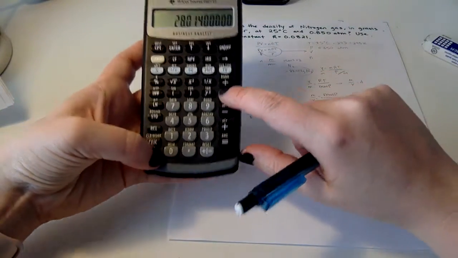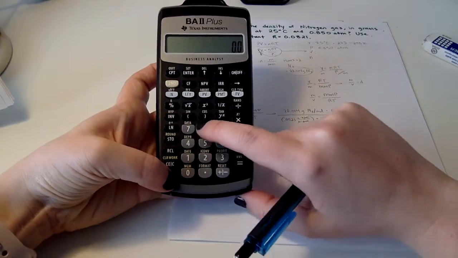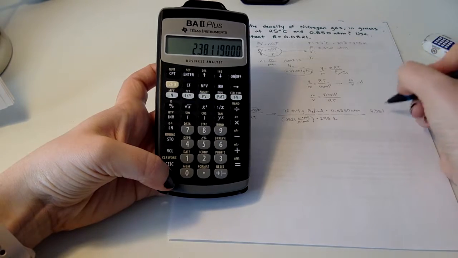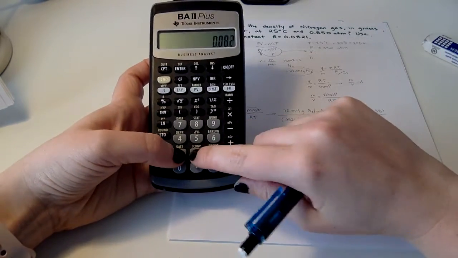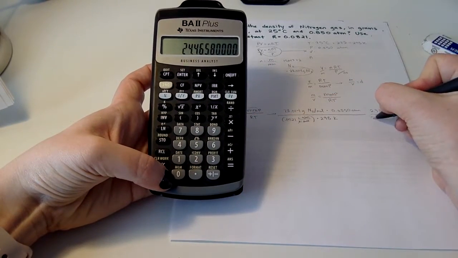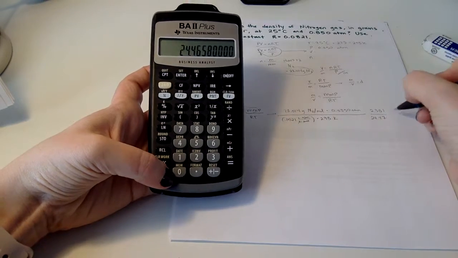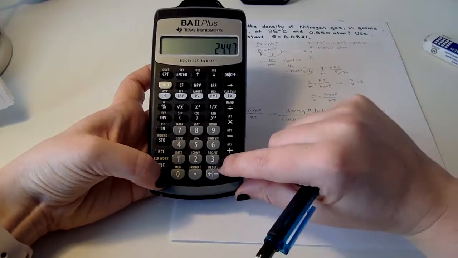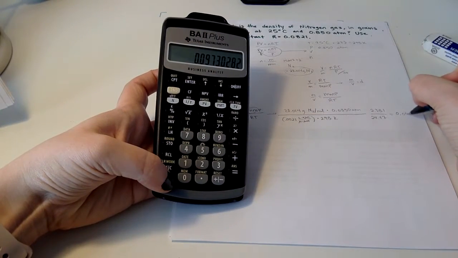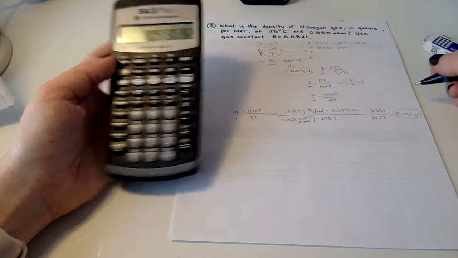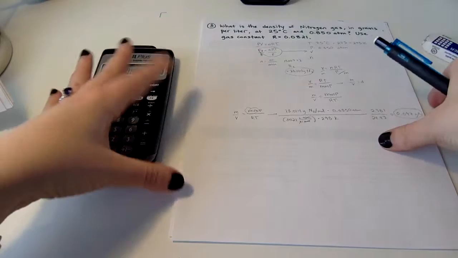We multiply across: 28.014 times 0.0850 is 2.381, over 0.0821 times 298, which is 24.47. Now work that out. 0.097 grams per liter. 0.097 grams per liter is our answer, I believe.